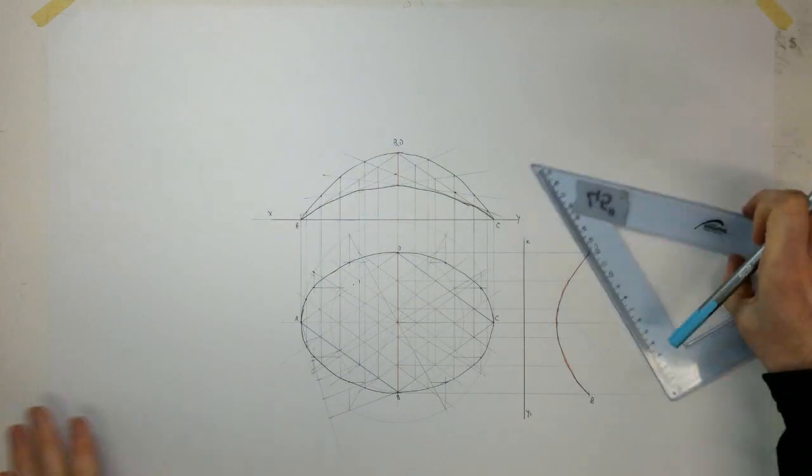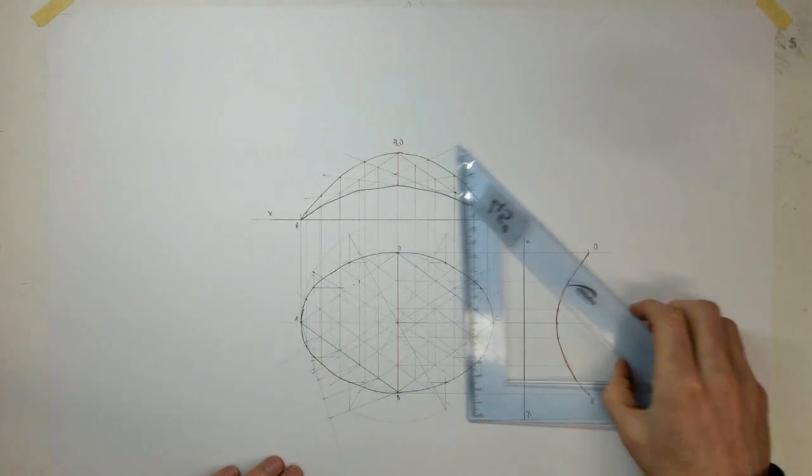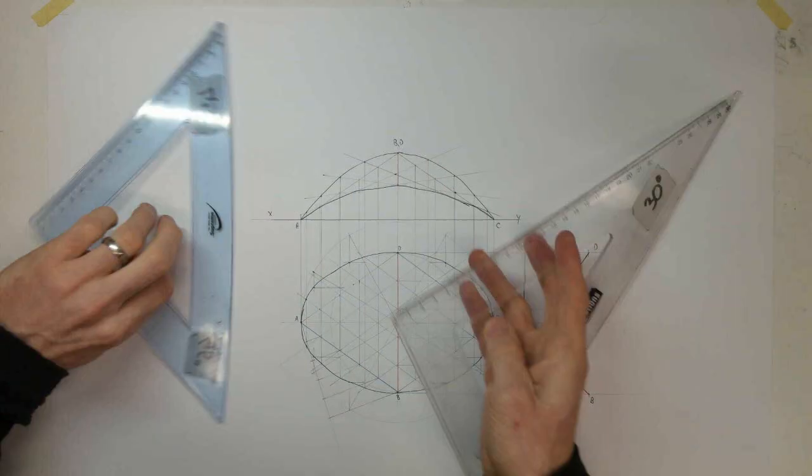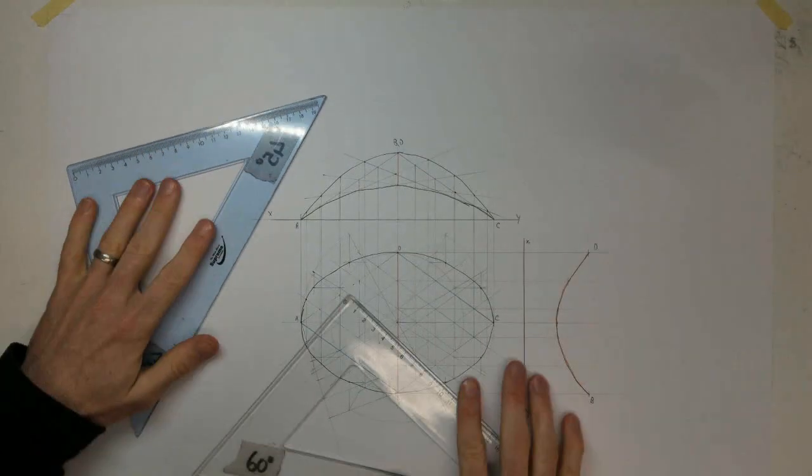So what I want to do is take an auxiliary looking perpendicular to these skew lines, and we'll see where they cross, where they create an X.